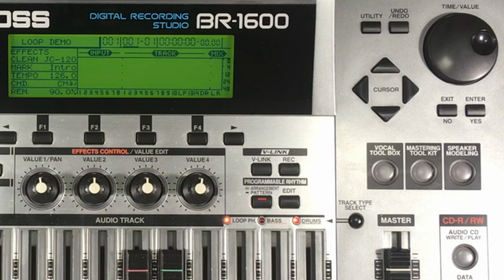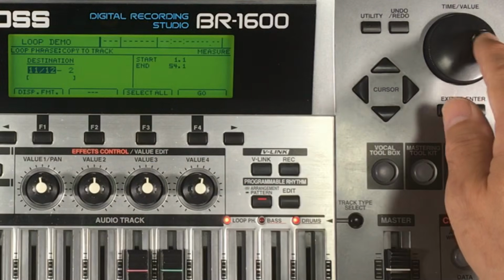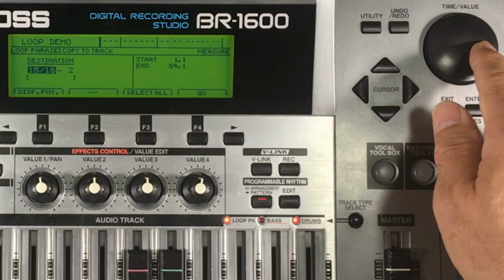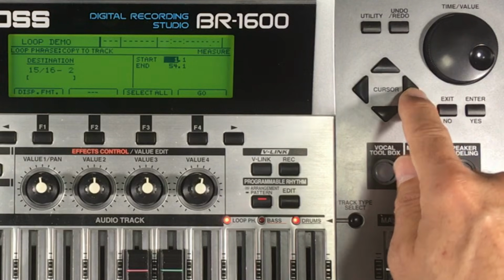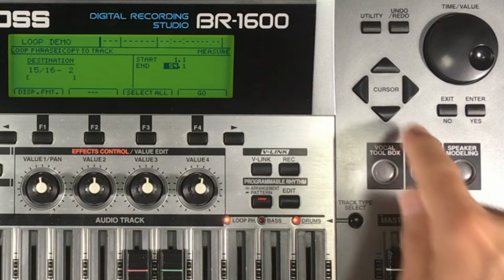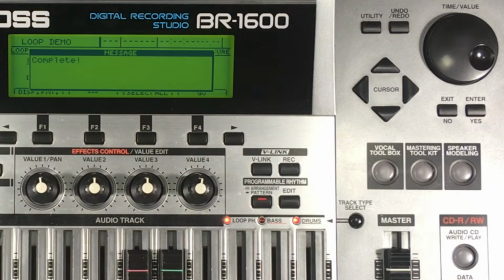Press the loop phrase import button and select the 2-track option or press F3. For the destination track, we'll use the drum track 15/16, virtual track 2. The start and end points default to the full length of the arrangement, so we can just press F4 Go to copy the whole arrangement to the track.